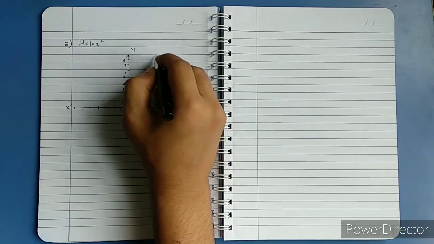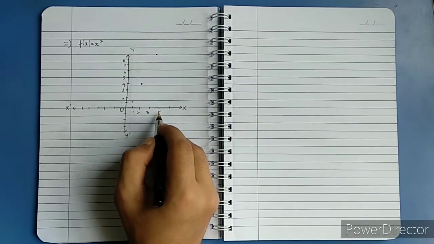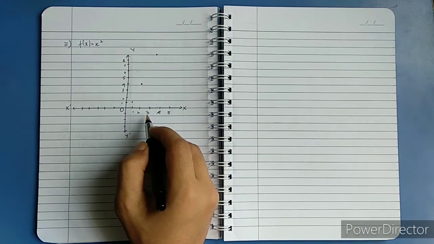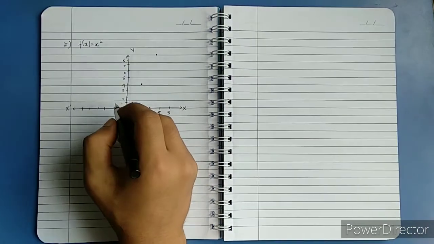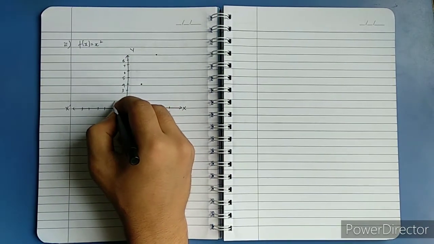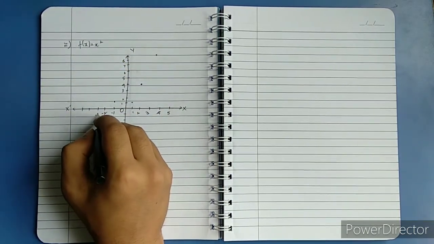So this is somewhere over here. As we keep on increasing values of x, the values of y keep on increasing in terms of square. So f of minus 1 square is basically 1. F of minus 2 square is 4.